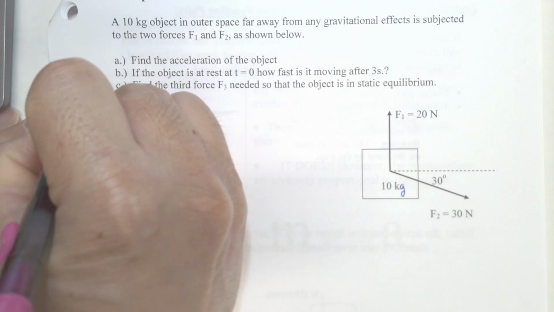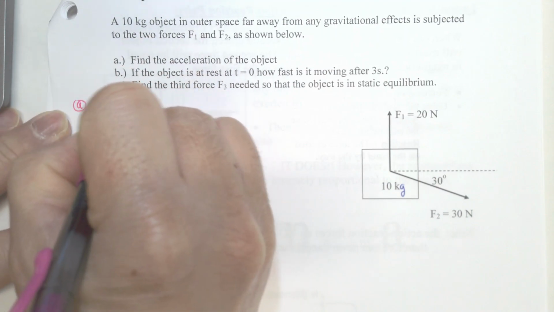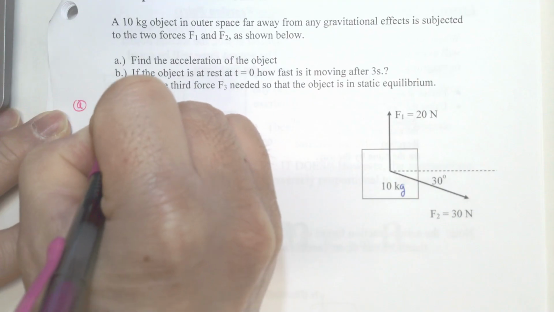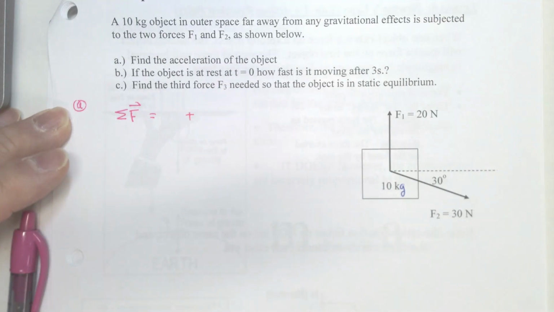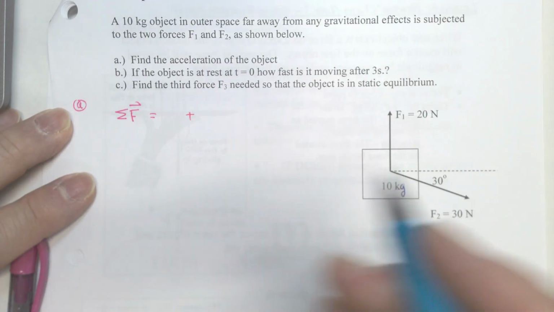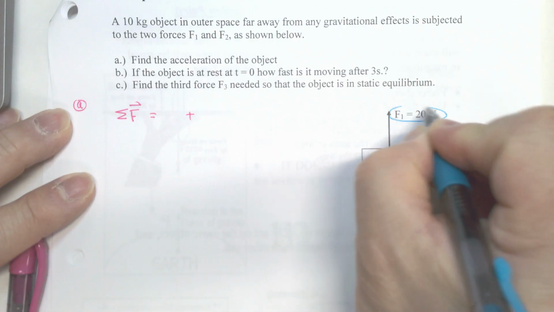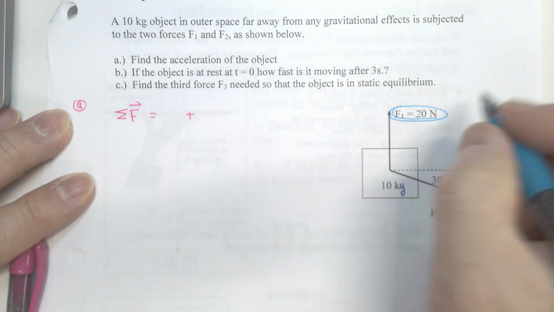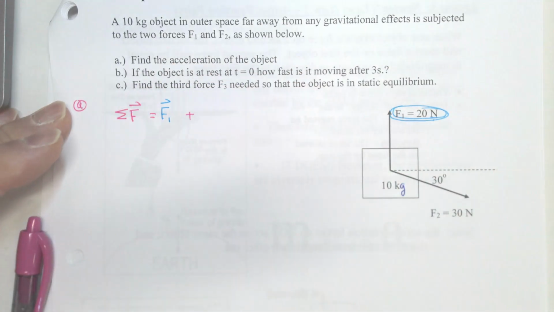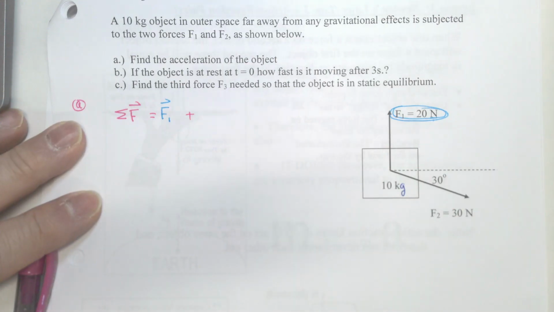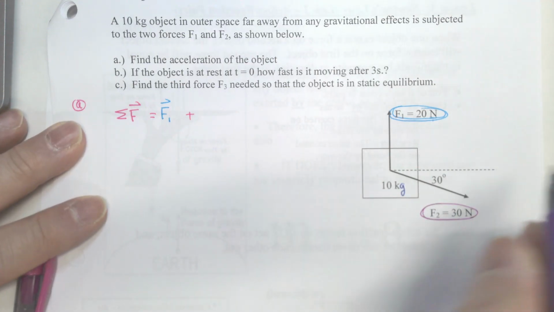For part A, we need to find the net force, and the net force is simply F1, which I'm going to represent with my aquamarine blue, plus F2, which I'm going to represent with my passionate purple.